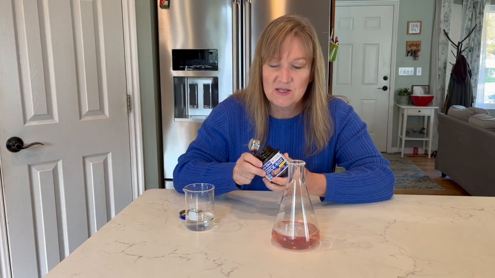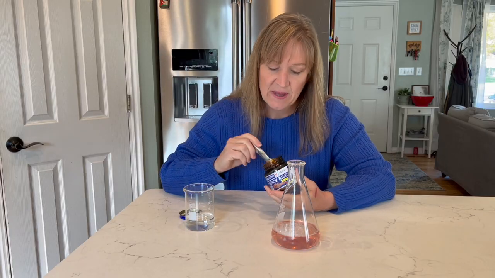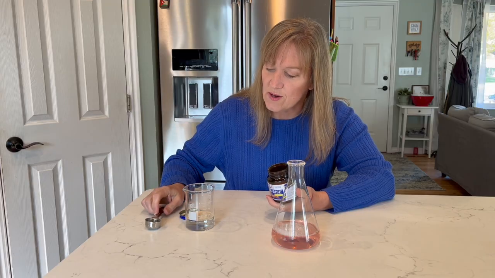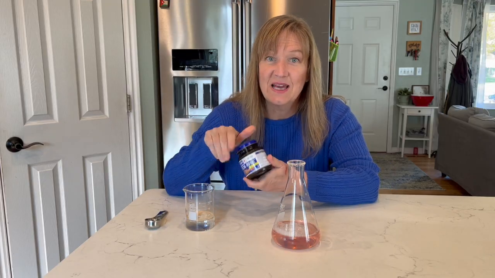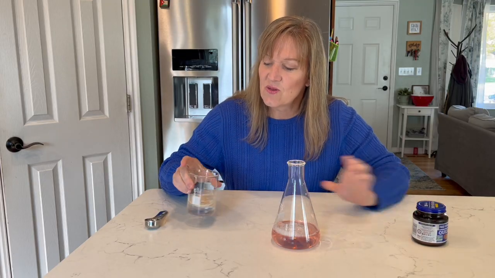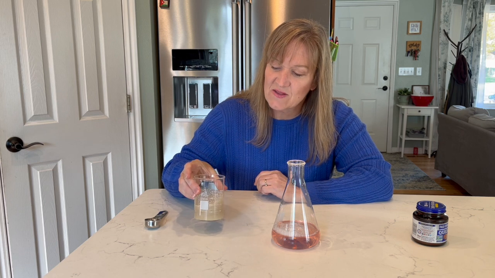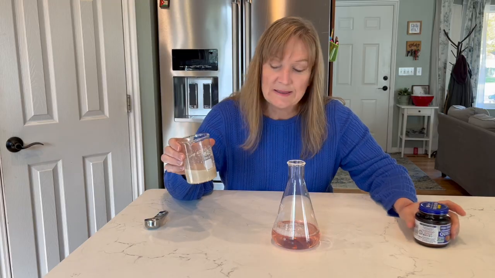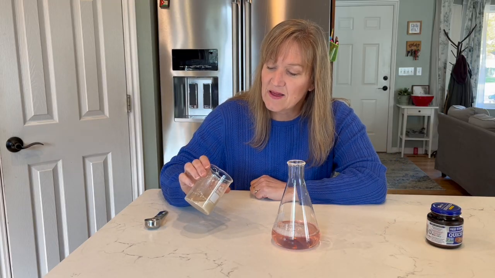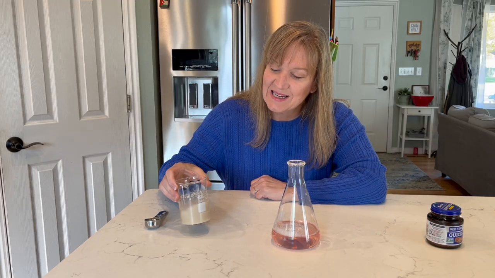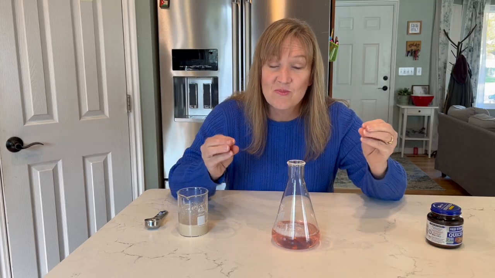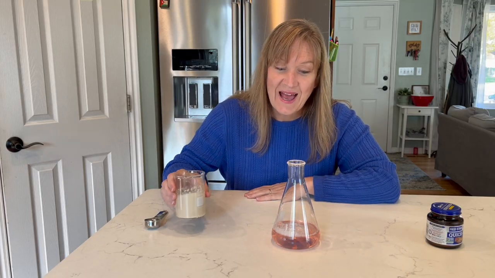So what I have here is some quick rise yeast, and I'm just going to add about a tablespoon of yeast to some warm water. Now, yeast is actually a living organism. And so the warm water and the yeast, I'm going to swirl that together a little bit. And what that will do is it will actually get the yeast to start to grow. And the yeast will act as a catalyst to start the breakdown of this reaction here and start it breaking down into water and oxygen. And it should be a rather quick reaction.